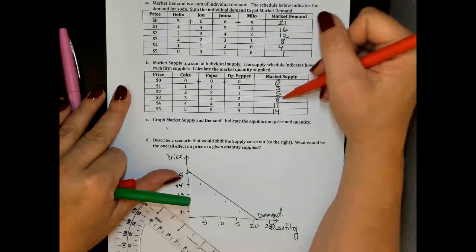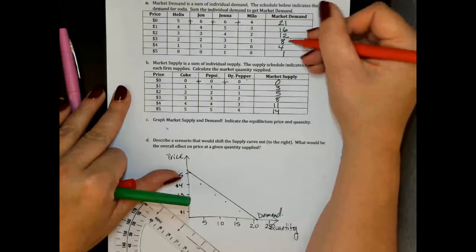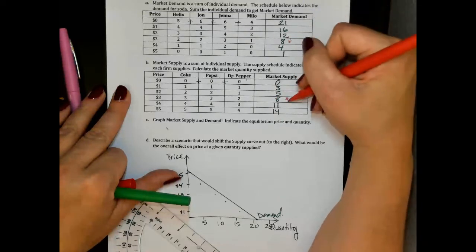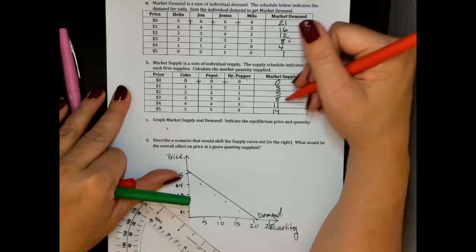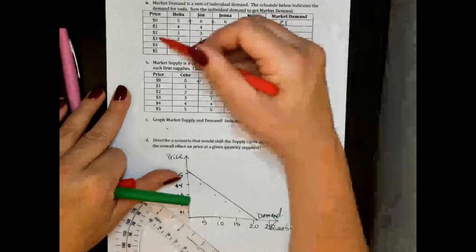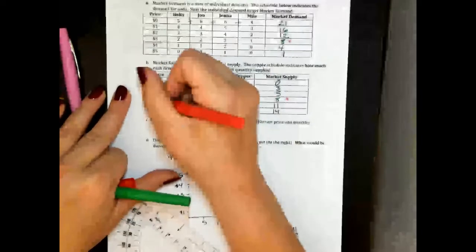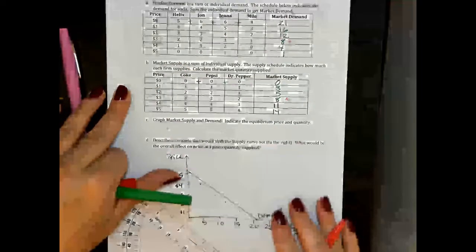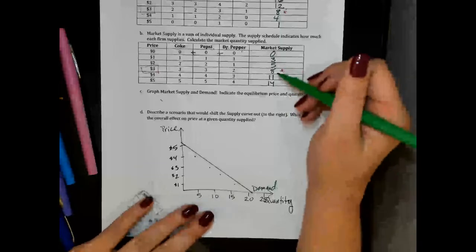So I'm going to say, okay, wait, these two numbers are the same, 8 and 8. If that's the same quantity at the same price, then that's our equilibrium. So at $3, the market supply is 8 and the market demand is 8. That's going to be our equilibrium price and quantity. But I want to go ahead and see it on the graph too. It's not enough just to know it, because I know that equilibrium price occurs where quantity demanded is equal to quantity supplied. I also want to graph it.